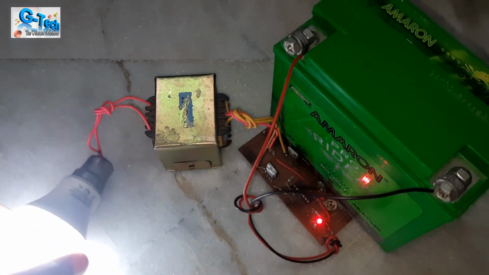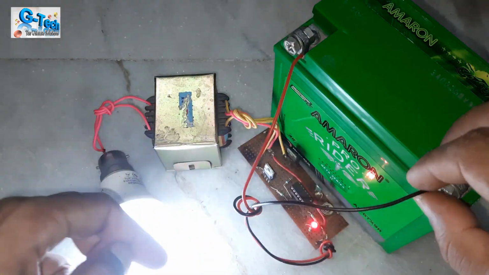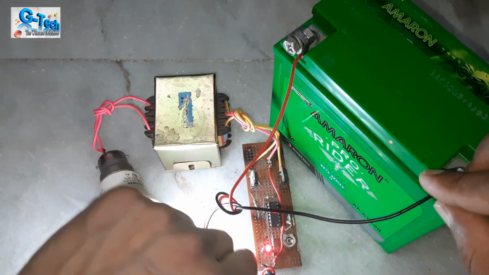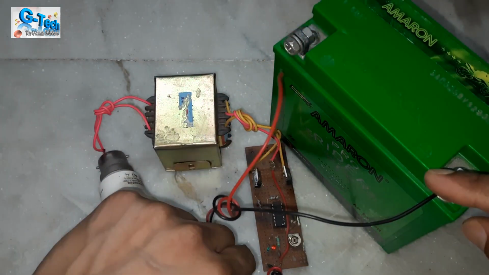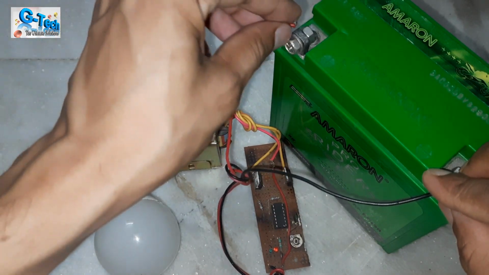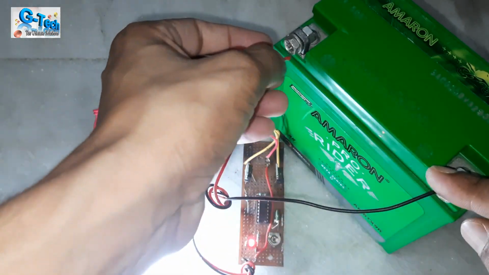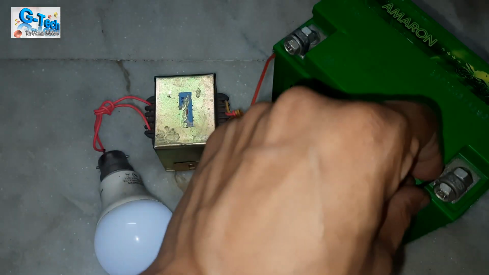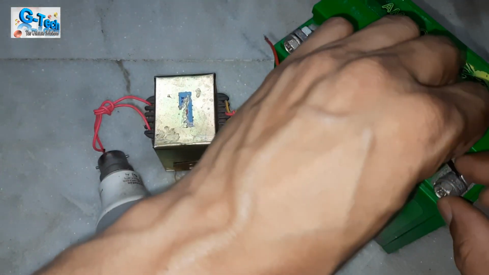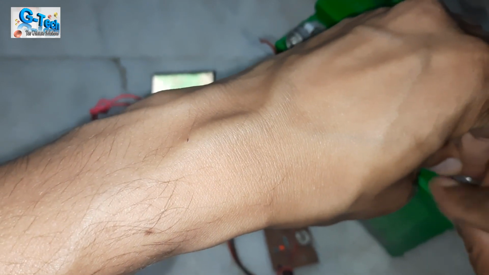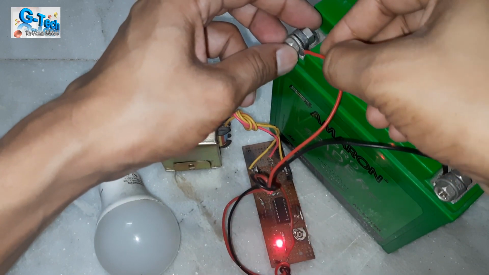See, it is connected, and now this lighting is glowing. It is a 7 watt LED bulb. I'll connect it. I'm using a red LED light, so that if I'm giving this input power, it will show you that the input is available. I'll show you again. I'm showing here without a clip, but whenever you are using, you should always use a clip or some connector so that you can fix it properly.